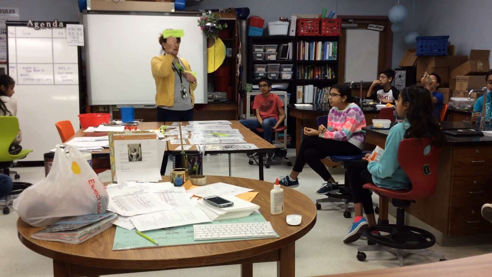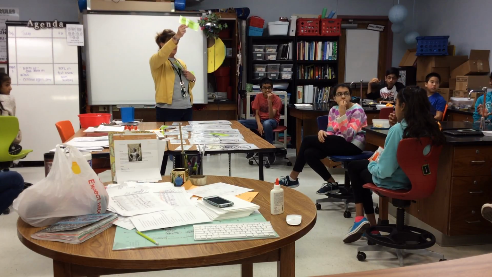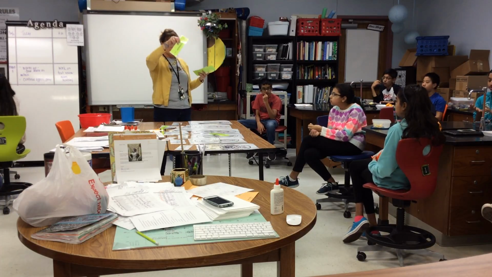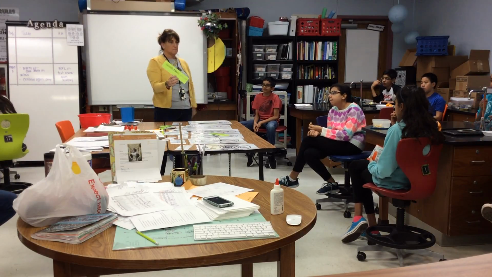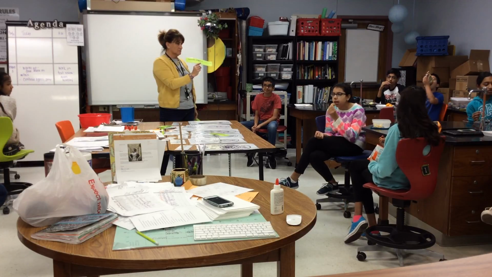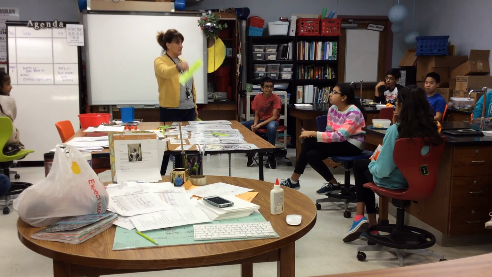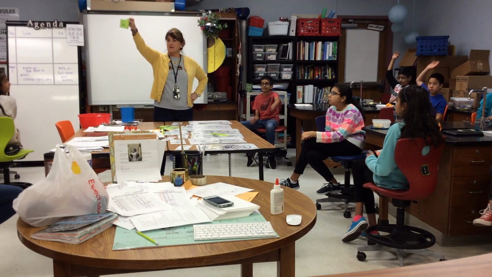Centromere. Trisha: It's the small structure that connects the two chromosomes. Very good. It connects the sister chromatids right in the middle of that chromosome. Spindle fibers: the ones that come out of the centriole to connect. Chromatid. Carolyn.